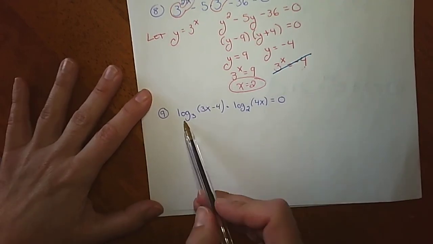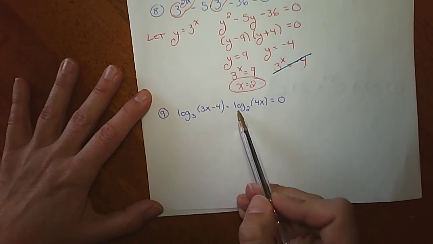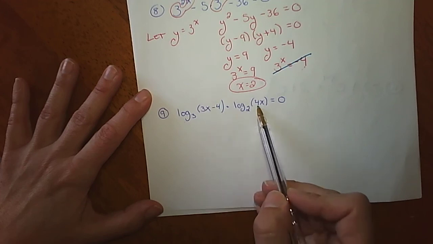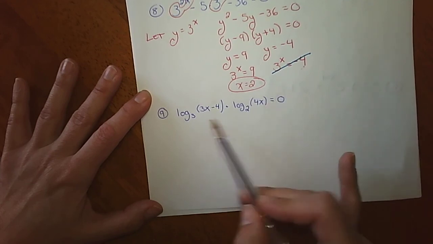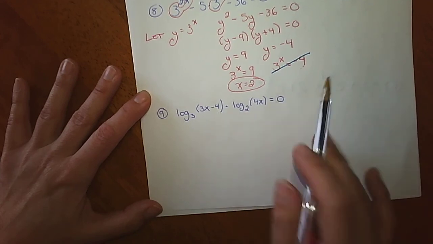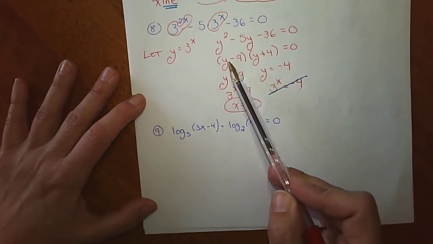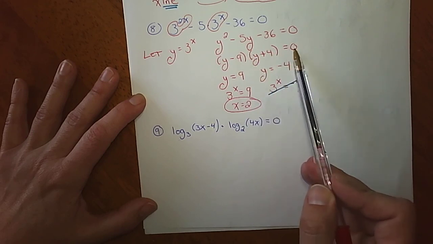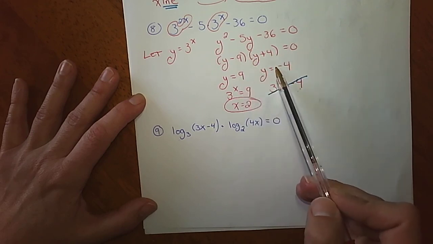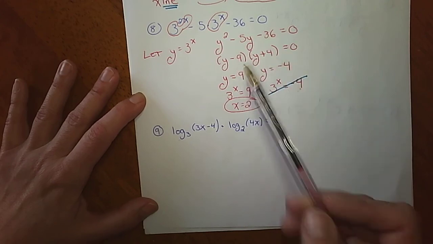Look at this one. Log base 3, 3x minus 4, times log base 2, 4x has to equal 0. What the heck are those answers? Well, to do this is actually a lot easier than it seems. I'm going to bring you back up to this step. Isn't this two different things being multiplied together equaling 0? And how did I get these answers here? By setting each of these pieces equal to 0.